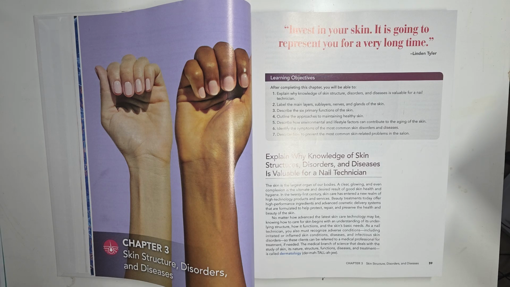5. Describe how environmental and lifestyle factors can contribute to the aging of the skin. 6. Identify the symptoms of the most common skin disorders and diseases. 7. Describe how to prevent the most common skin-related problems in the salon.